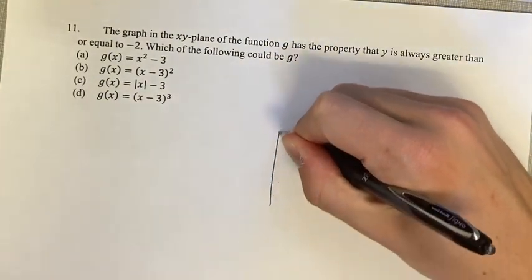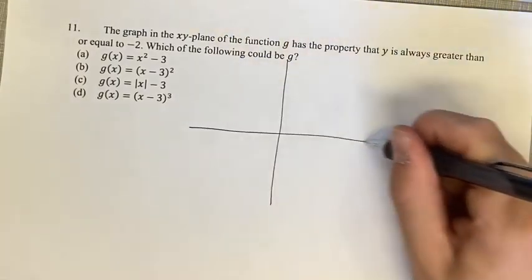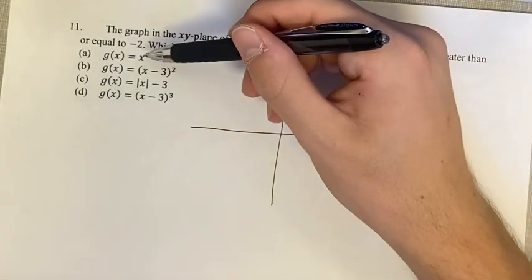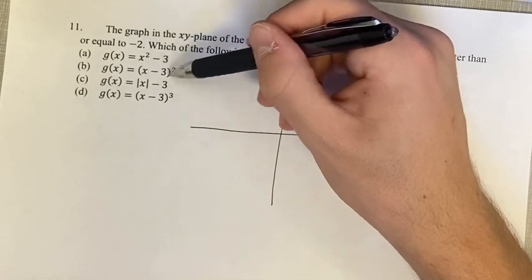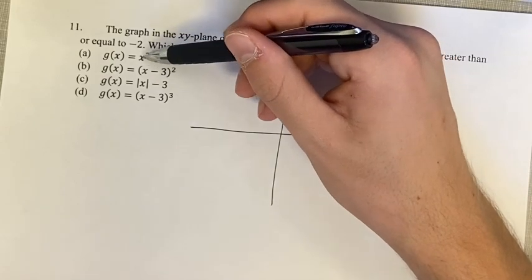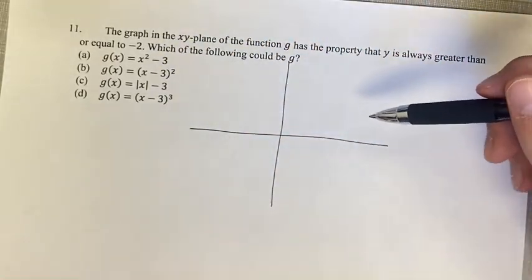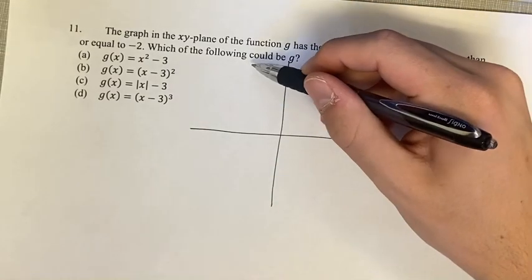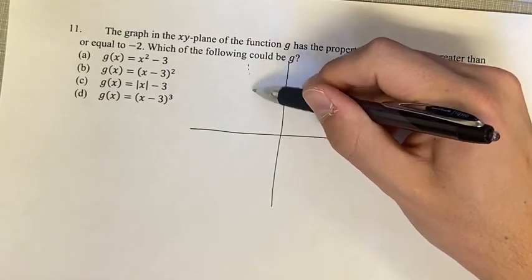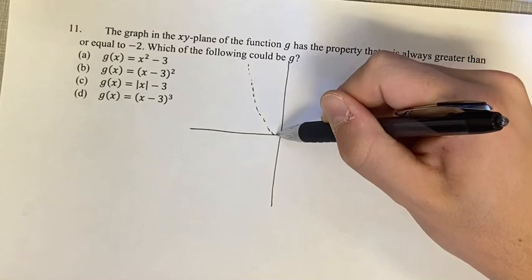So on this xy plane, first of all, we have two equations of the form x squared. And then we're doing something to them, but the basic form is x squared, which is going to look something like this.